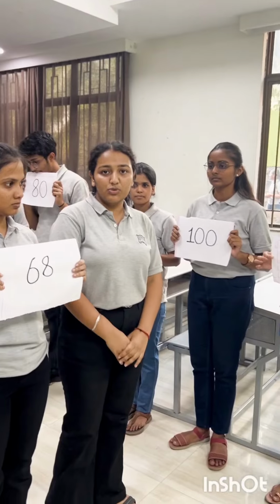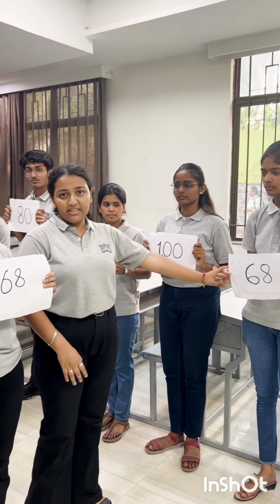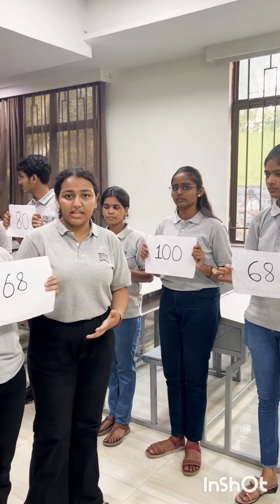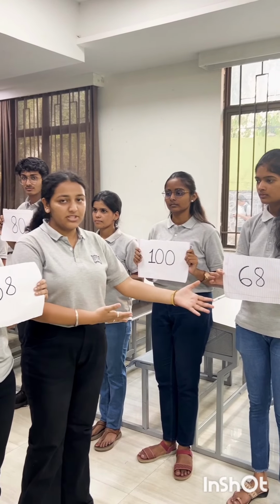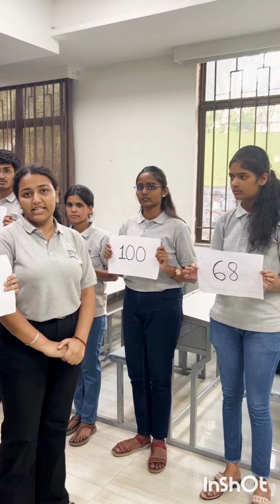So the final conclusion is that the final answer of our program is the 7th index, because the target value is equal to 68, which is at the 7th index. So the final answer is 7th.